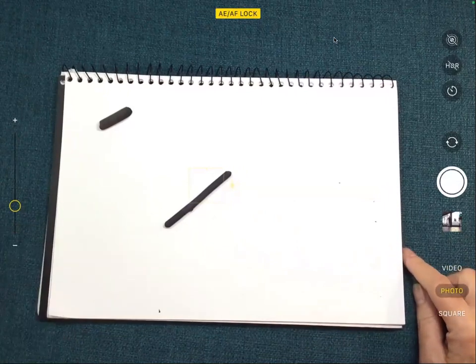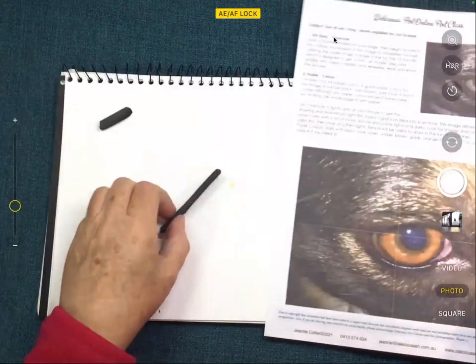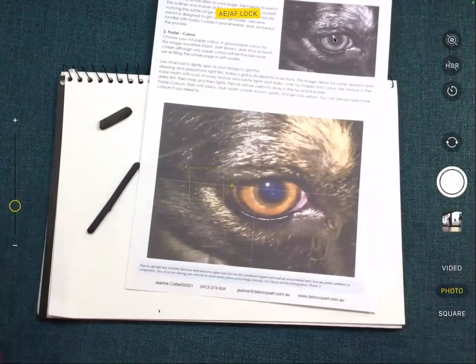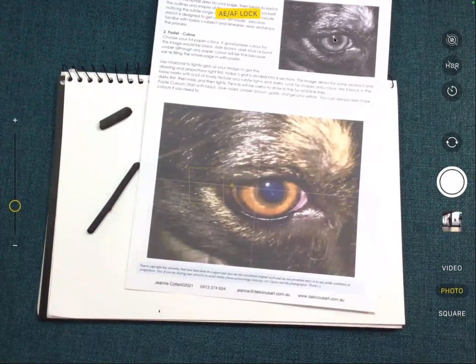Today's class is all about looking at eyes, and we're actually painting this picture today. This is the eye of one of my students' dogs. His name's Bailey, or her. Oh, I didn't realise which one that would be. Anyhow, this is Bailey's eye, and this is Lynn's puppy.